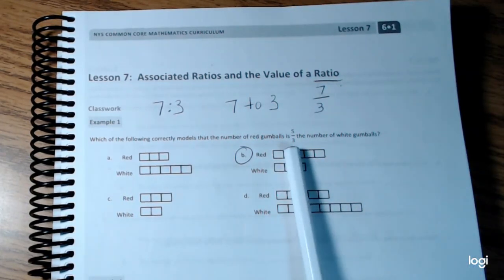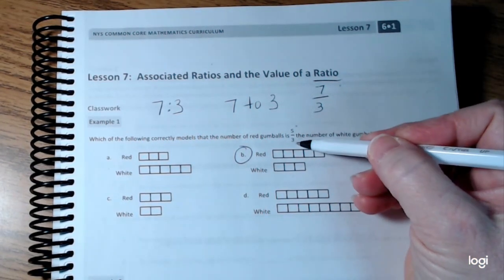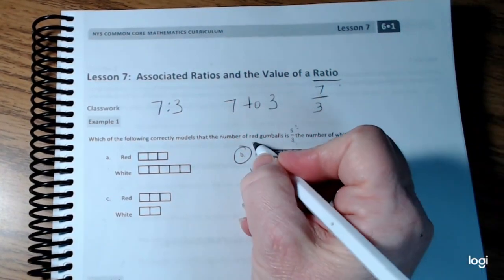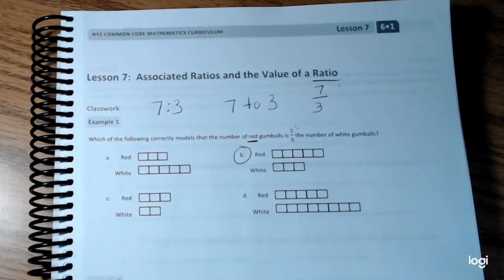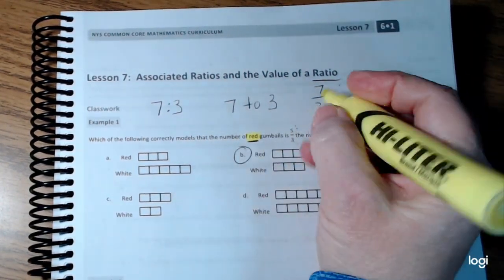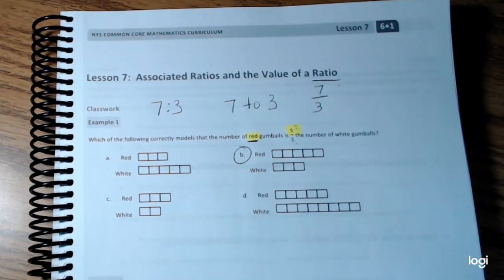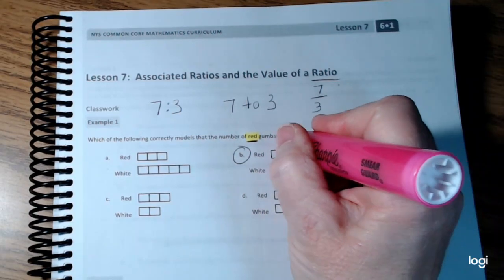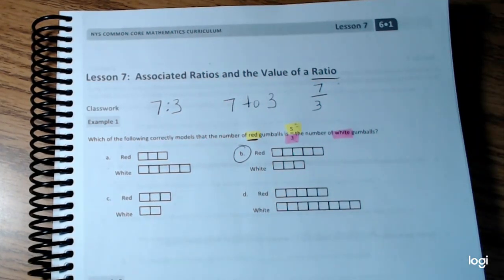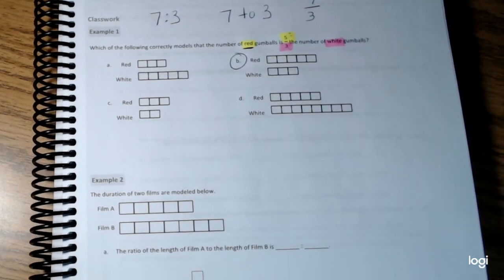So in our ratio, the order, remember, is always important. The 5 was first and the 3 was second. Well, we do it the same way with the words here. Here we have red, and because the word red is listed first, it goes with the first number. And we have the second number, and it's listed with the second word. So you'll notice I need to have 5 tapes for the red and 3 for the white. Okay, let's move down to example 2.